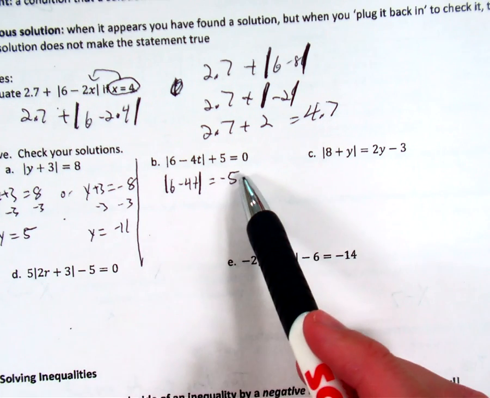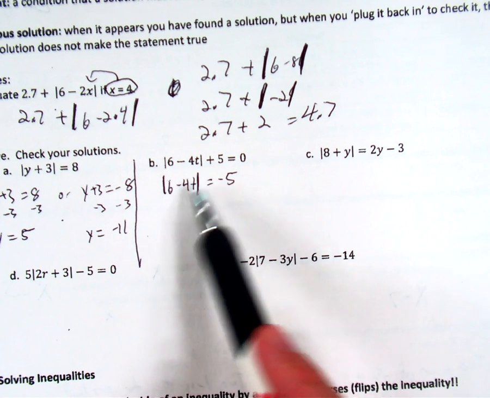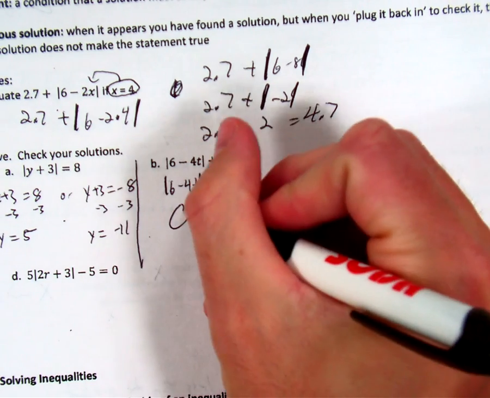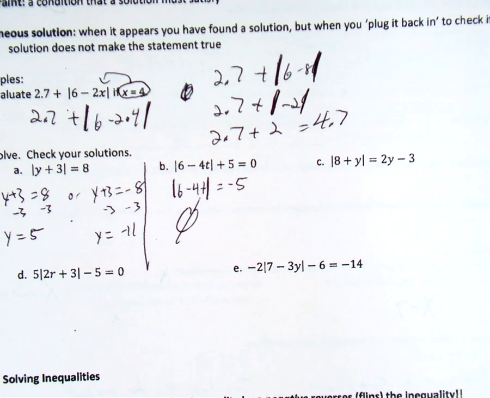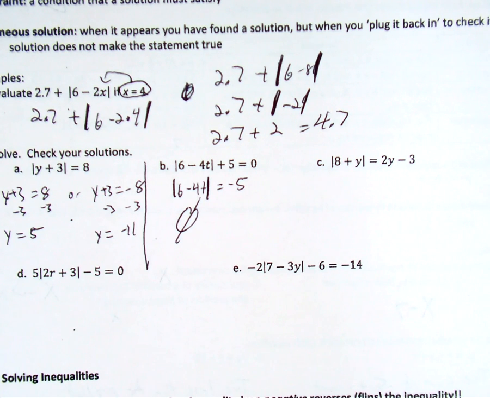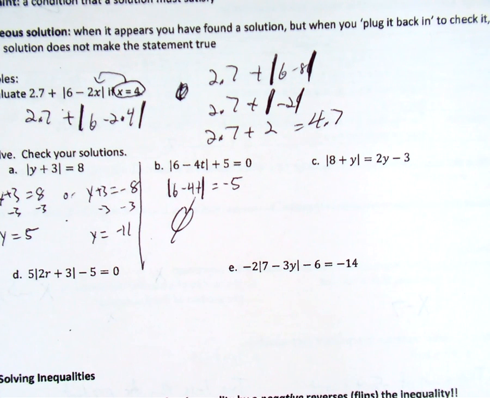Okay, so if you recognize that, and you get this, absolute value of something equals a negative number, right away we're going to have no solution. Okay, if you didn't recognize that and you split it up, you'd likely get answers that would not work.